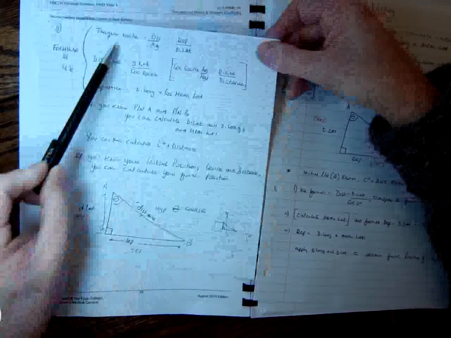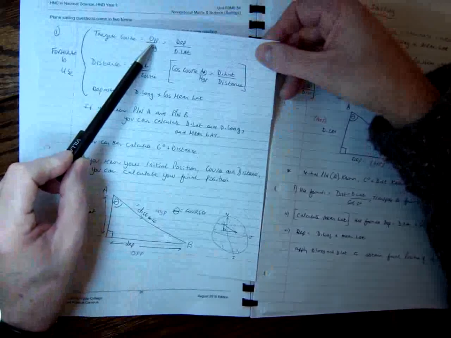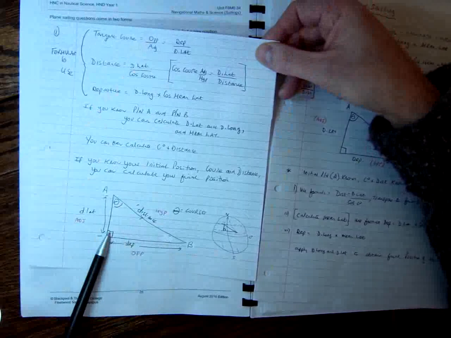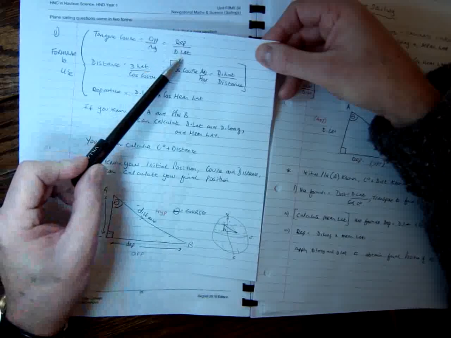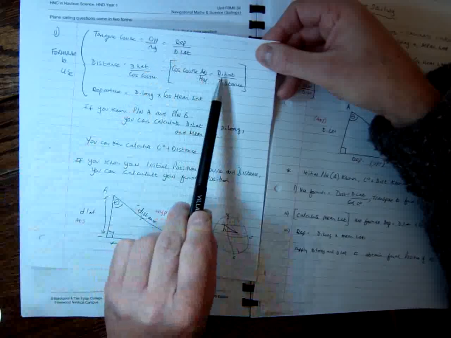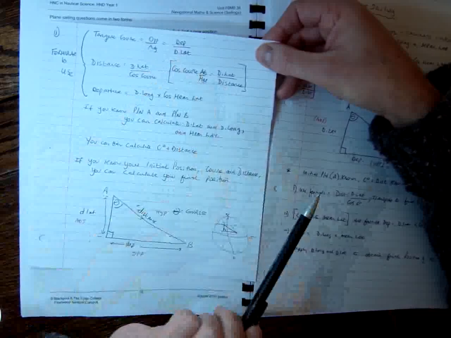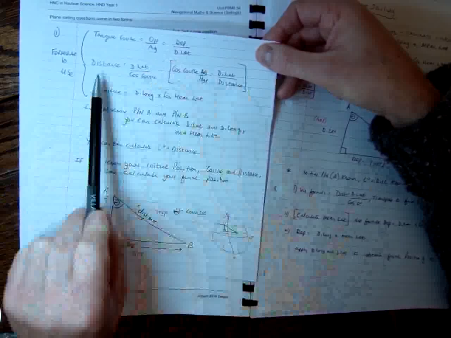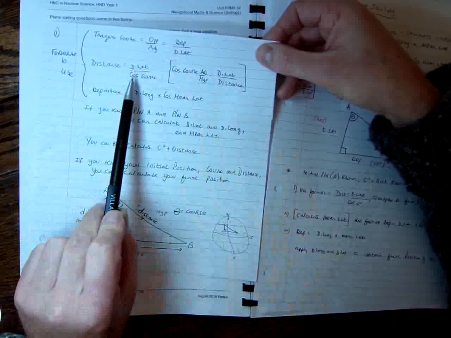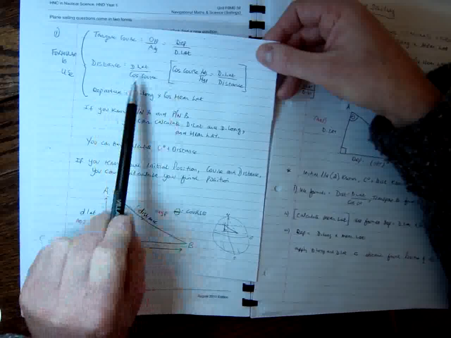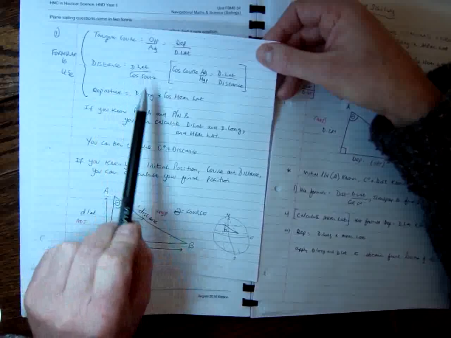We know that tangent of the course is opposite over adjacent, so looking at that right angle triangle, we've got departure over d-lat. Cosine of the course is d-lat over distance, again adjacent over hypotenuse, and by transposing that we can say that distance is d-lat over cos course. And that's how we've derived the formulas, and they're the formulas that we use.